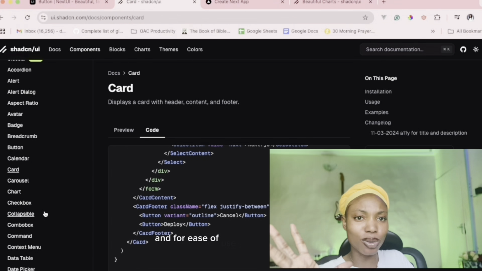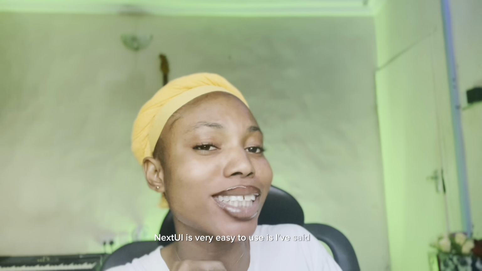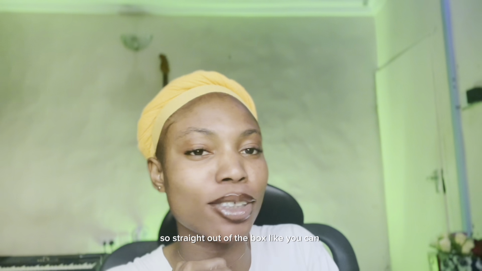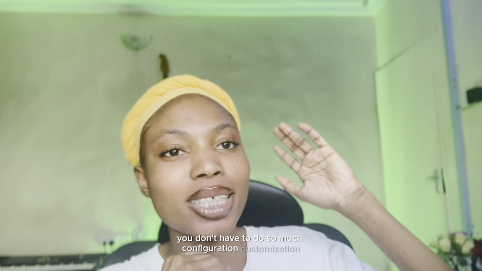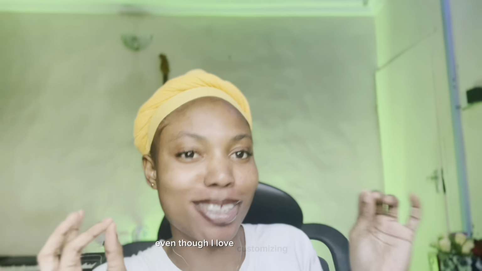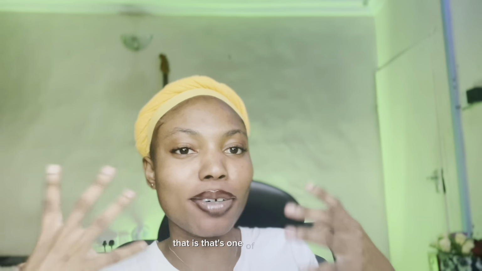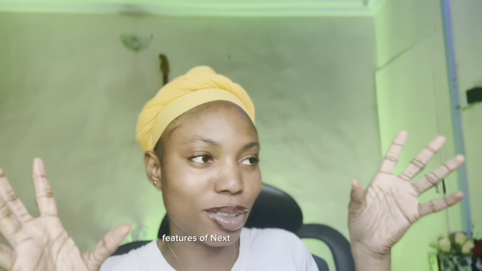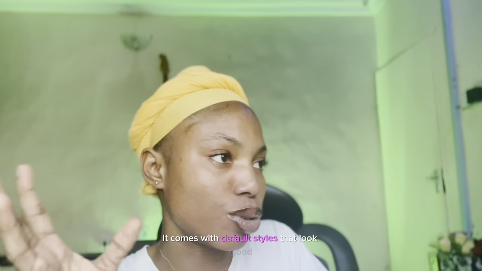And for ease of use, NextUI is the winner for me. NextUI is very easy to use. I've said it a million times. It's so straight out of the box. Like, you can just pick it out and use it. You don't have to do so much configuration, customization, even though I love customizing. But yeah, on ease of use, NextUI is the winner. It's designed to be easy to set up. That's one of the standout features of NextUI. It comes with default styles that look good.